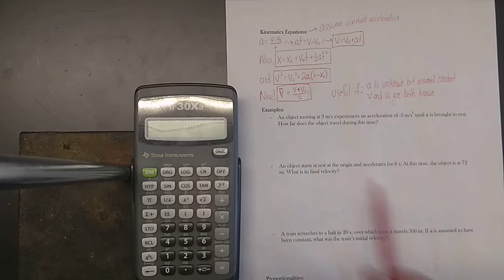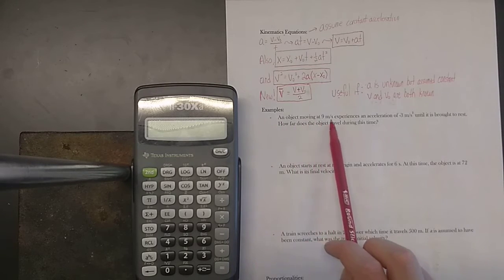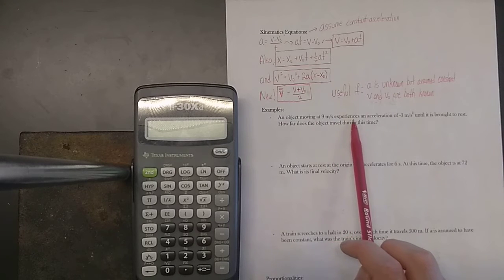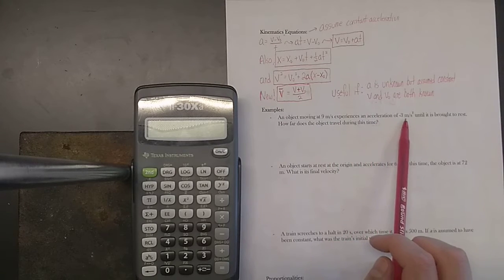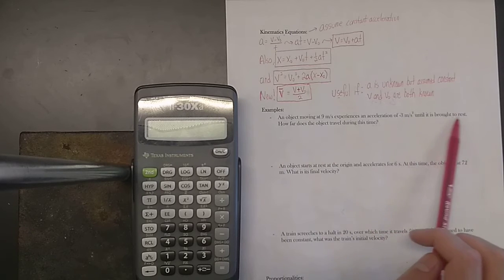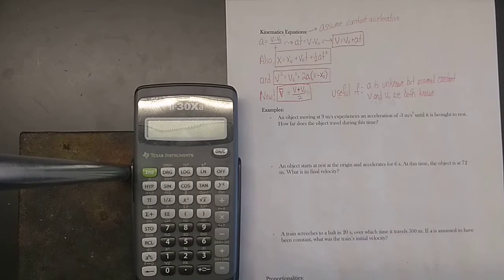Let me give you an example. First question, an object moving at 9 meters per second experiences an acceleration of -3 meters per second squared until it is brought to rest. How far does the object travel during this time?